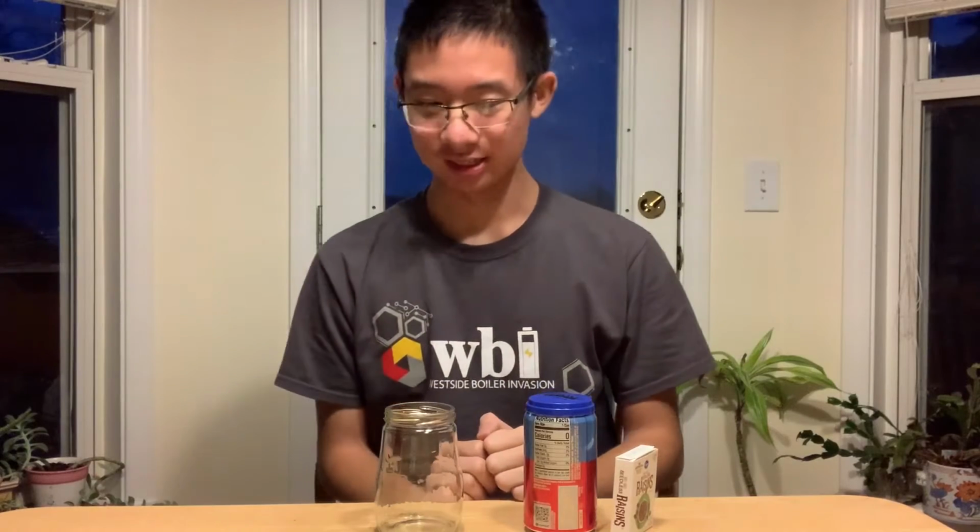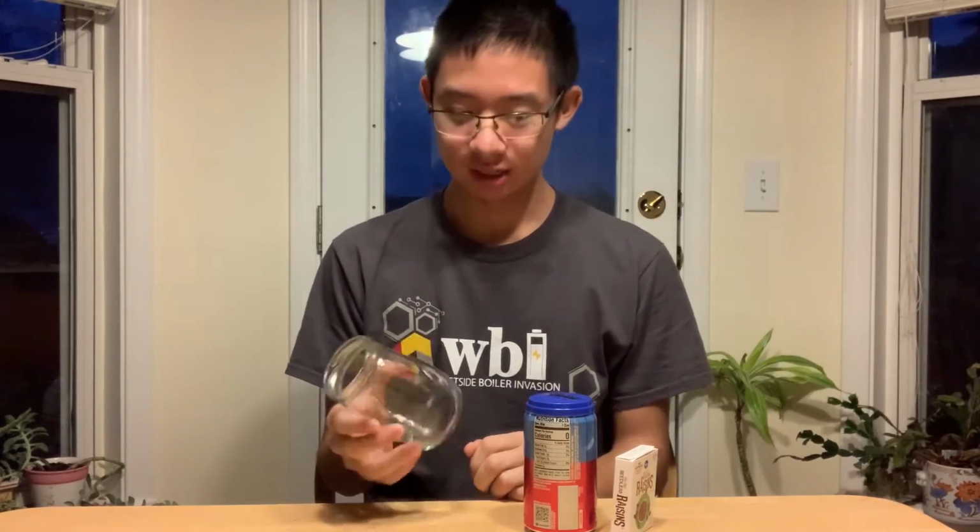the dancing raisins. So what you're going to need is just a clear container. This is just a glass container. You'll need raisins, and these store brand raisins will do. And you'll need a clear carbonated beverage. This is just sparkling water, but anything such as 7-Up or Sprite will also work as well.